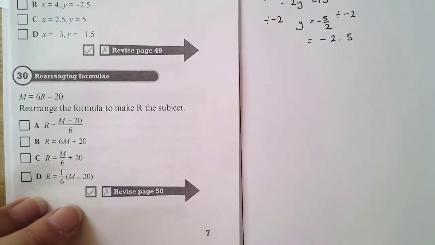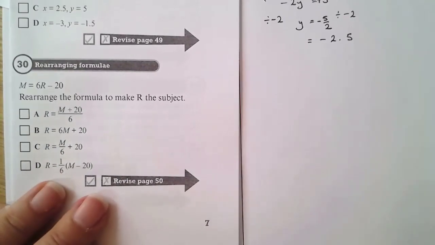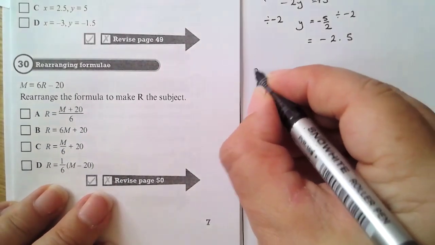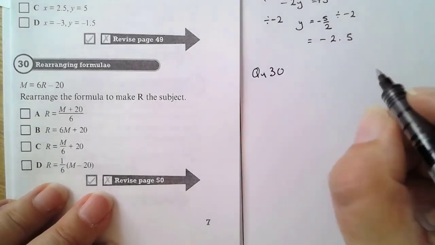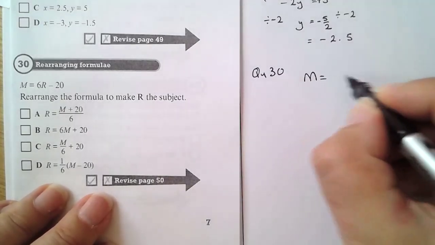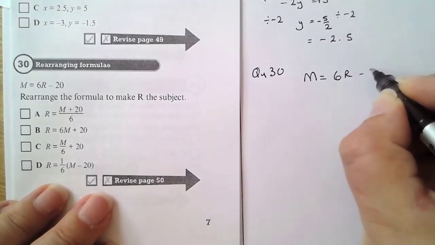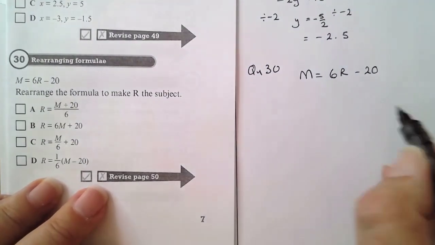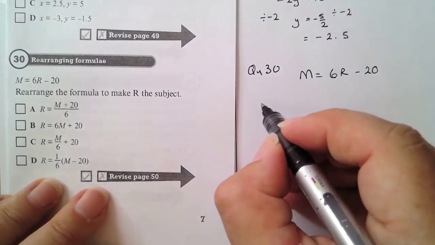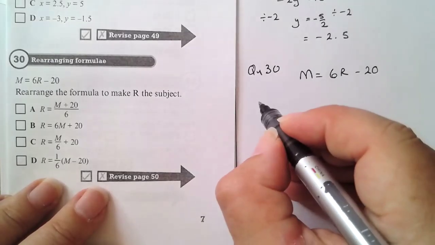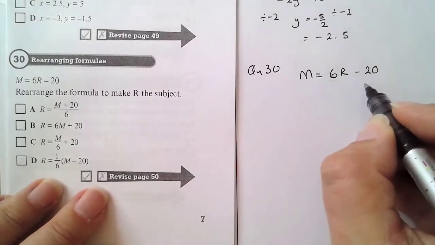Okay, question 30. M equals 6R subtract 20. I'm going to do this in two ways. I'm going to do it with boxes to start with because I really like the box method for rearranging formula.